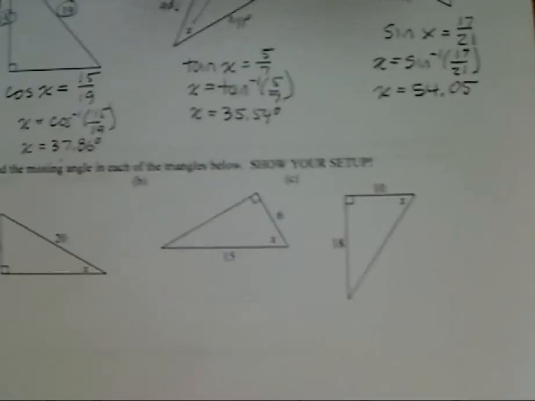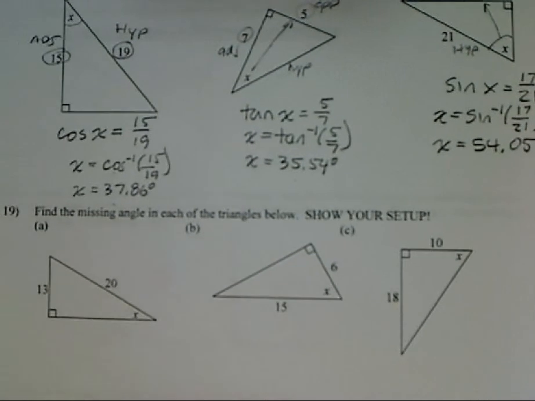Okay, make sure you get these copied down, and then you do the ones underneath.